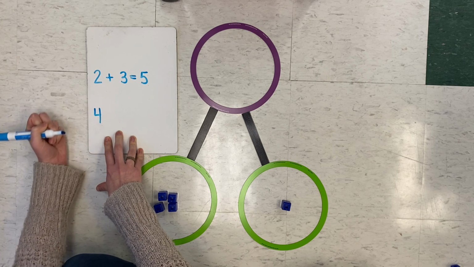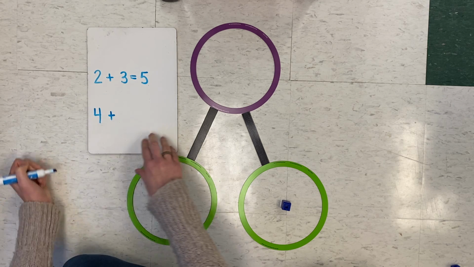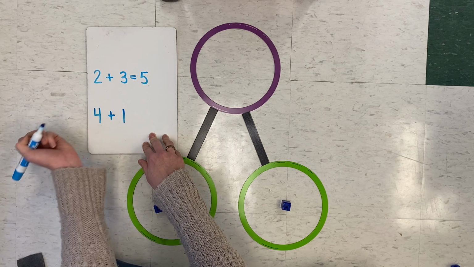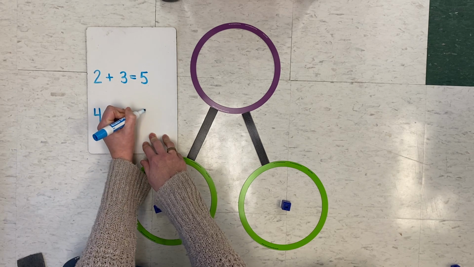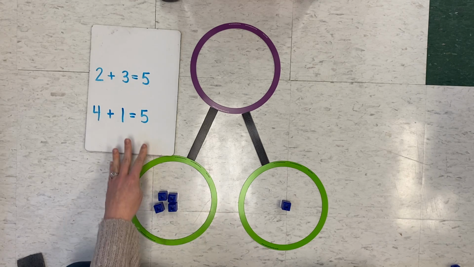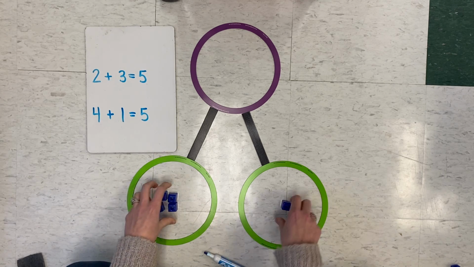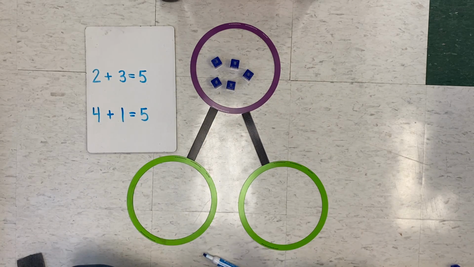4 plus 1 equals 5. Very good. All right, let's bring them back together. Got the whole group back together again.